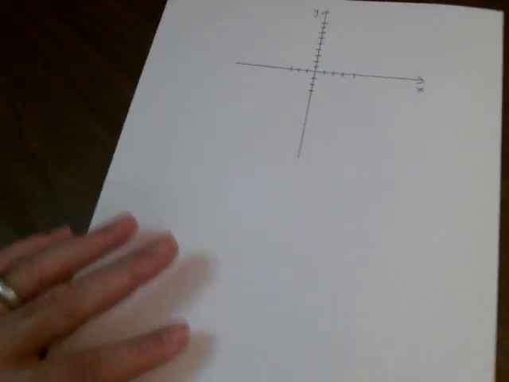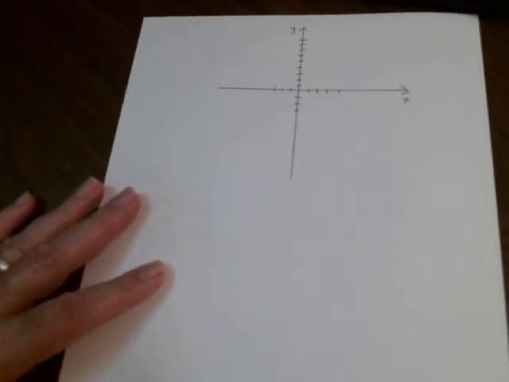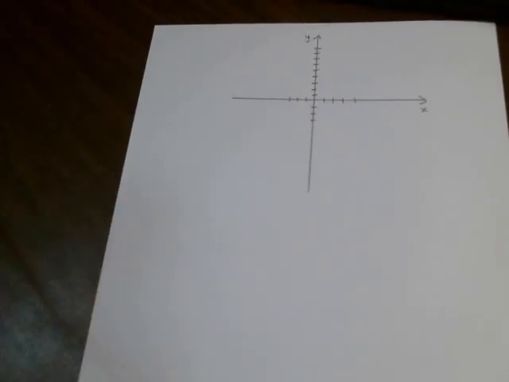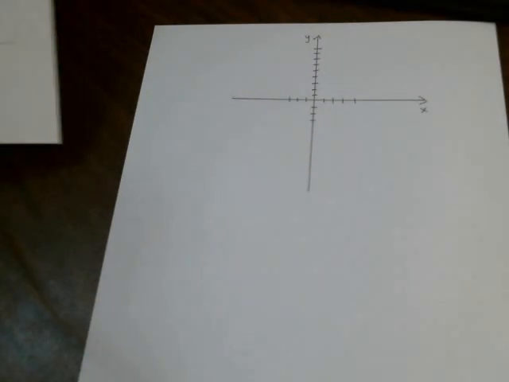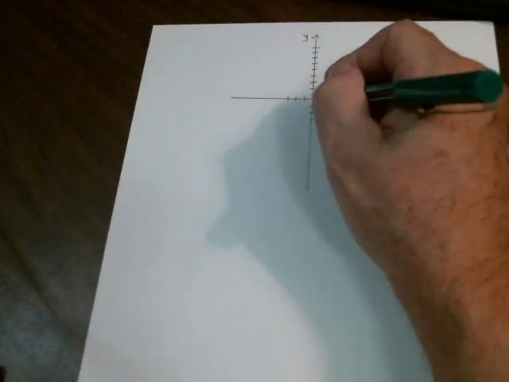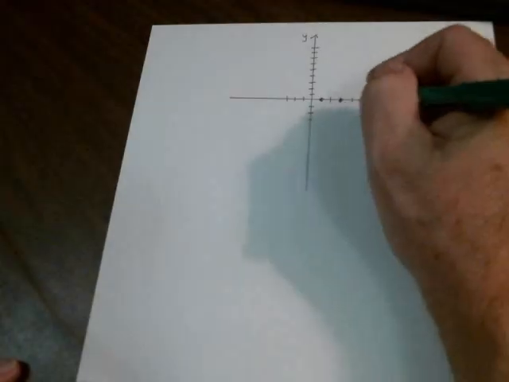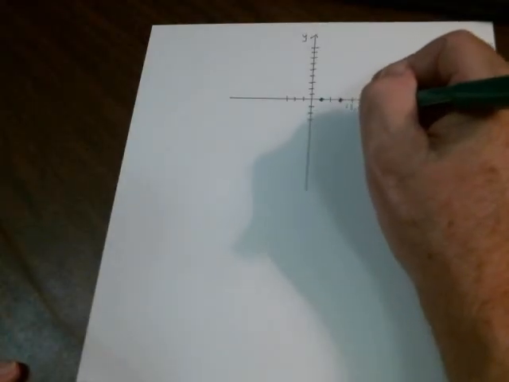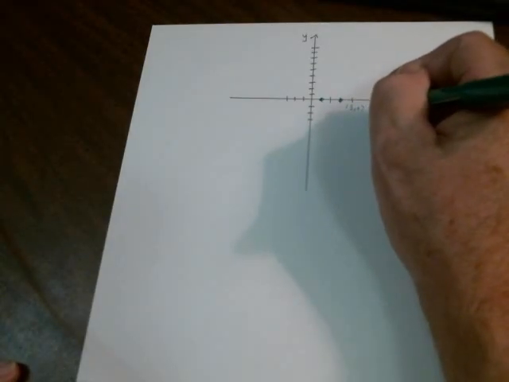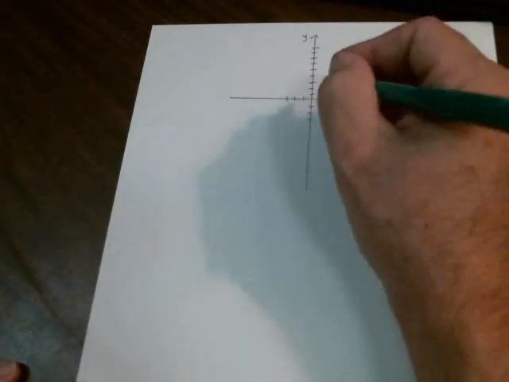All right. Oh boy, he's on the ball. He even got a little graph going there.